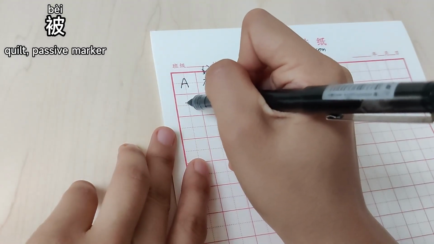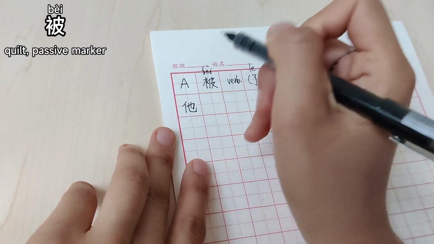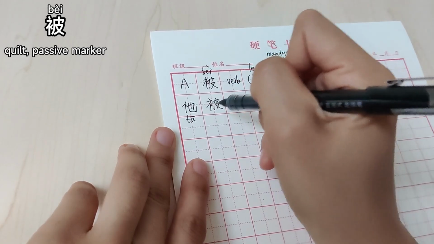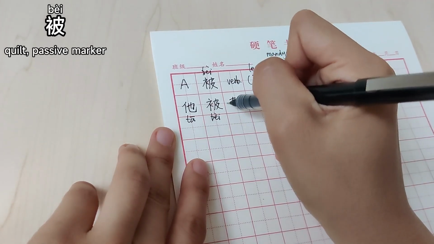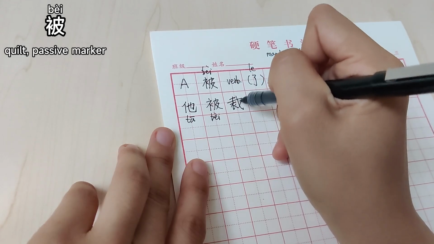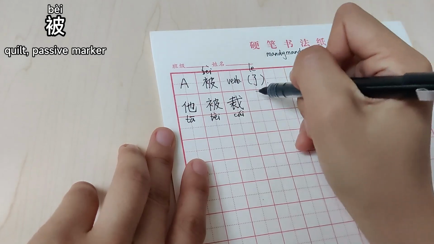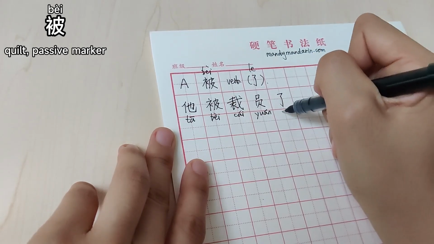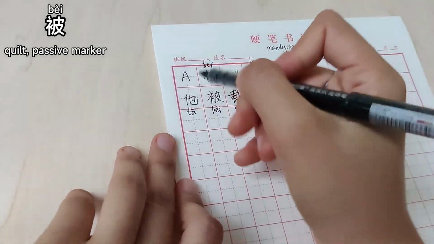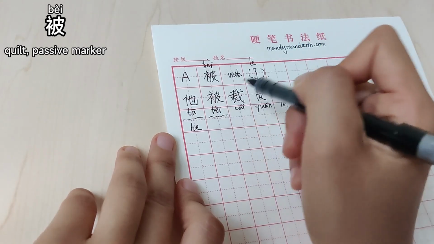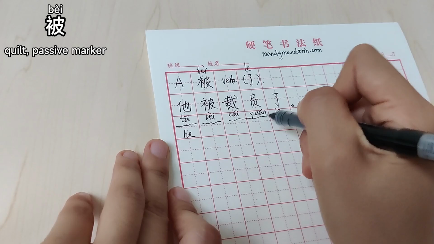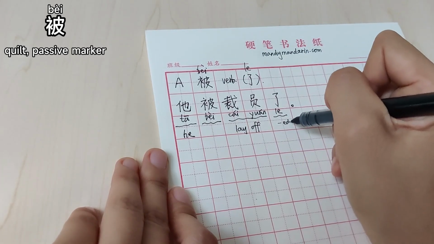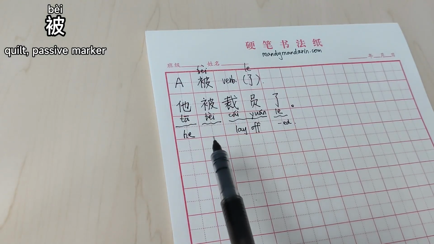For example, 他被裁员了, right? 他 is he, 被 is the passive marker, 裁员 we just mentioned a few minutes ago, lay off. 了 is like the ed. So 他被裁员了, he's been laid off.